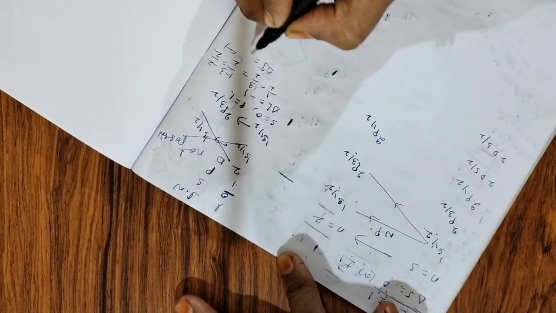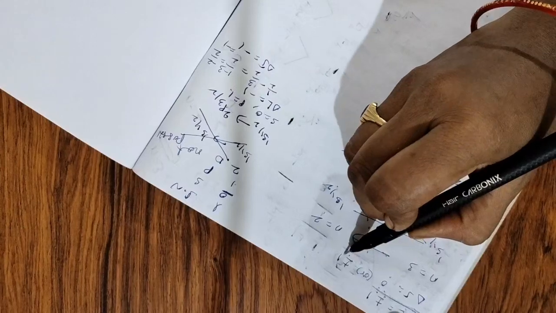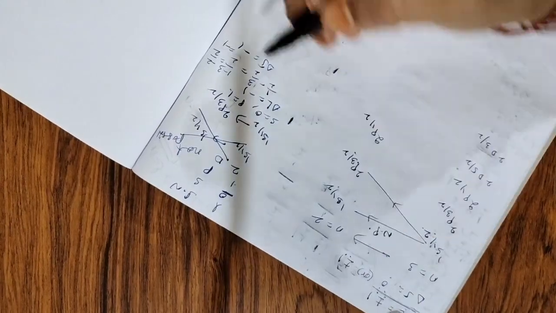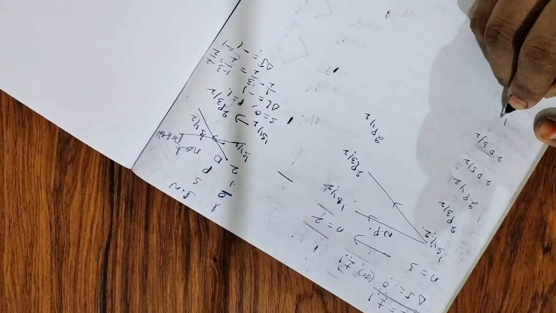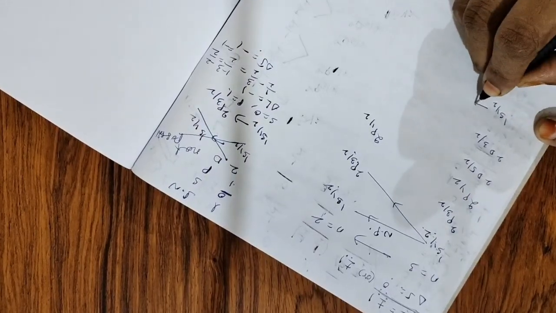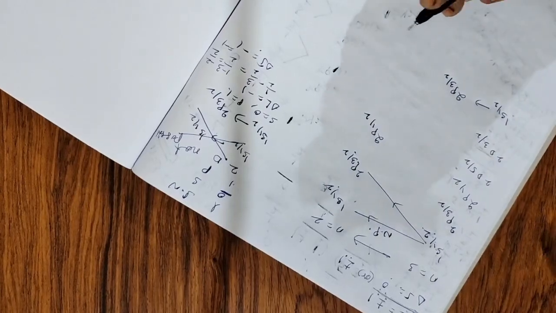Delta J what we got? Minus 1. Here you see delta J must be equal to plus or minus 1, so this is also possible. So the first transition, 1S 1/2 to 2P 3/2, is possible.